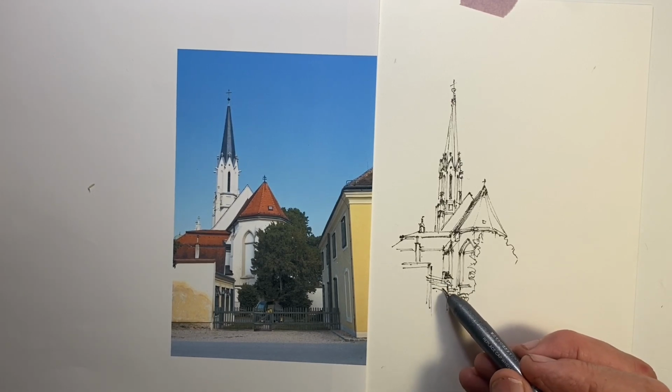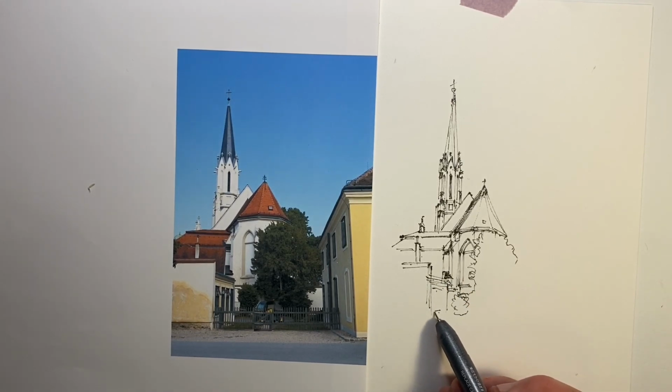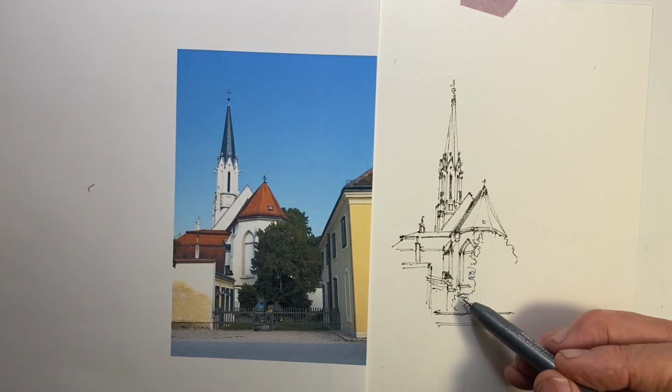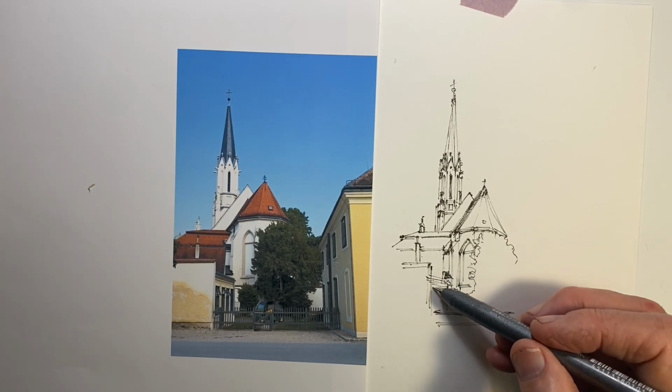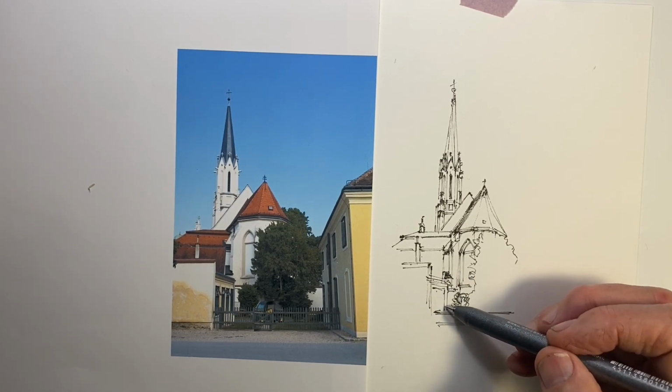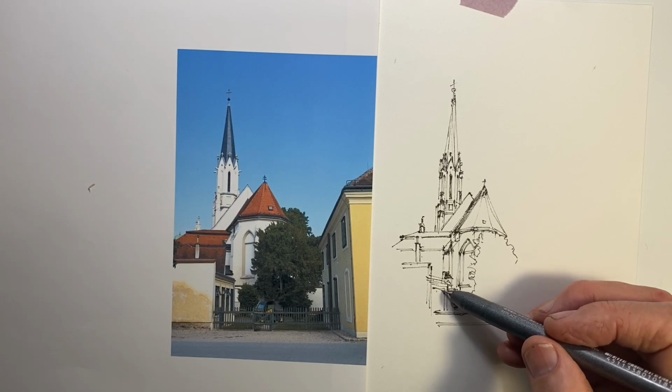Even grand buildings have a less glamorous side to them. So now I'm trying to put this fence in. I'm hoping to do as much of this as I can. We're still in real time. We're still well within the 10 minutes at this point.